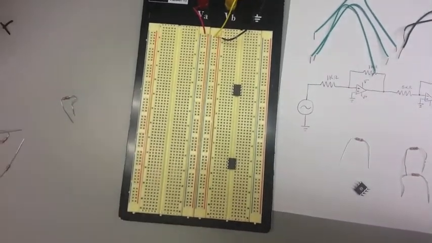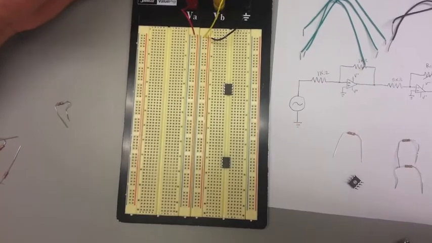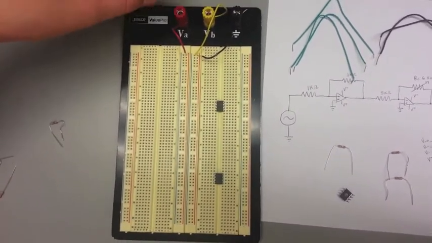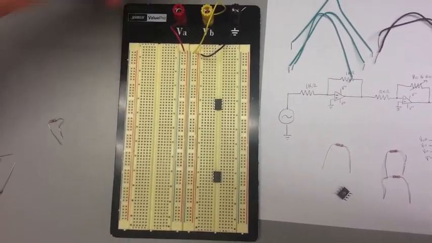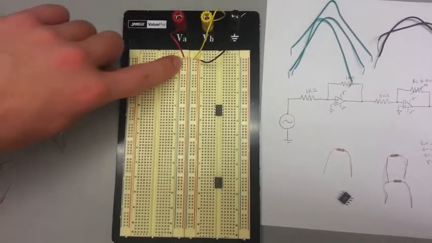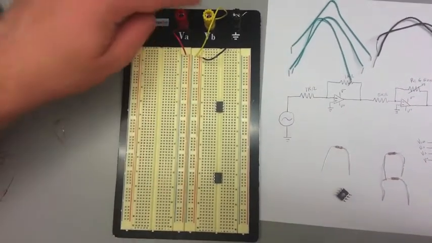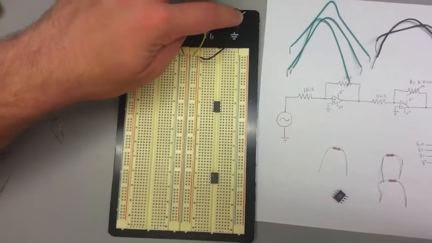And so what you also need to do is make sure you have power for your breadboard. And so by connecting the red, which will be your positive input, you connect it along this little column, and it runs along the entire breadboard. And the same goes for the negative, which is yellow, and the ground, which is black.